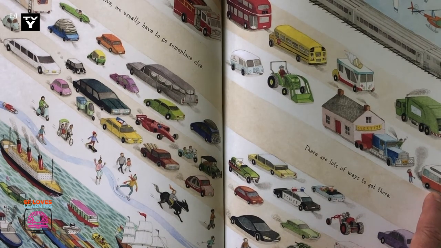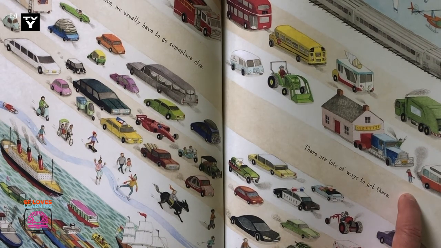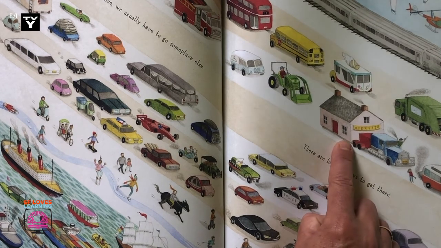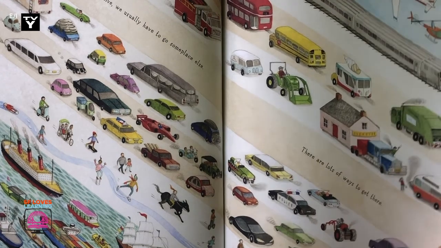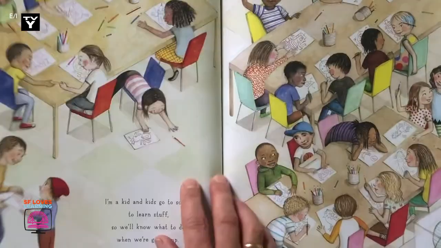Like when I was a kid, there was always a combi van that was breaking down in front of us, and I used to get very excited whenever I saw a truck pulling a house along. There's a garbage truck losing some garbage.